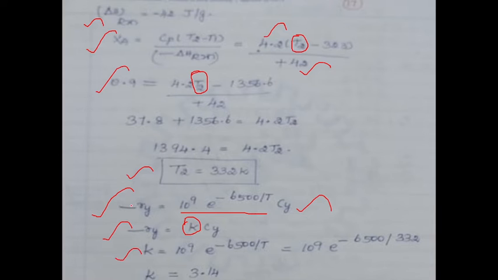So I repeat this sentence here. Minus Ry is equal to 10 to the power of 9 e power minus 6500 divided by T into Cy. The general equation is minus Ry is equal to K into Cy.